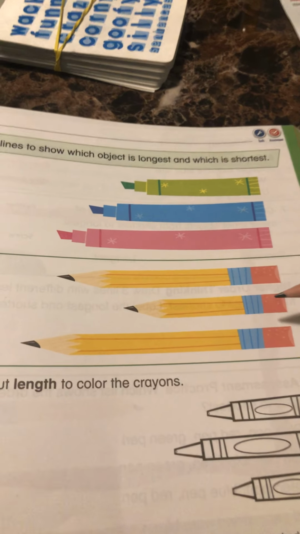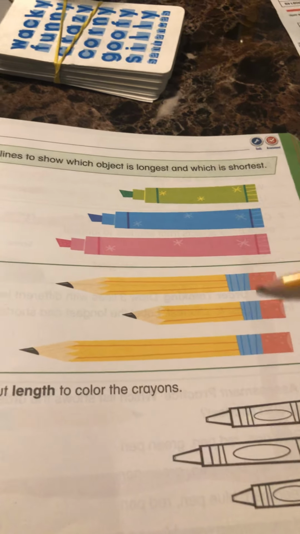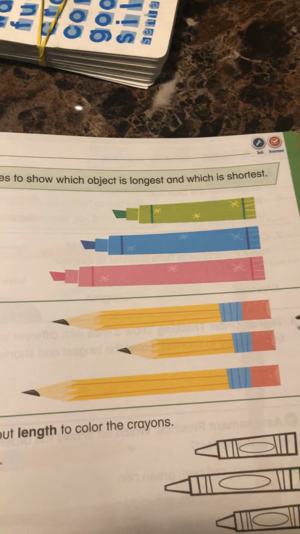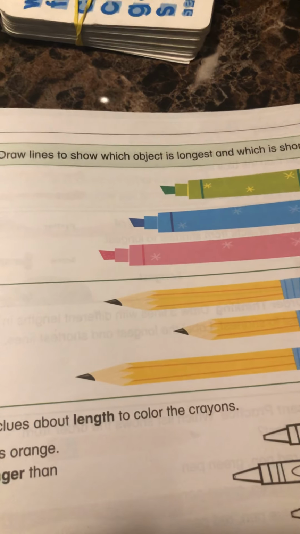You can take the time to either draw with 3 colors, the markers, and draw the pencils, or you can pause the video and decide here. Now when you're pausing the video, I want you to write which one you think it is.